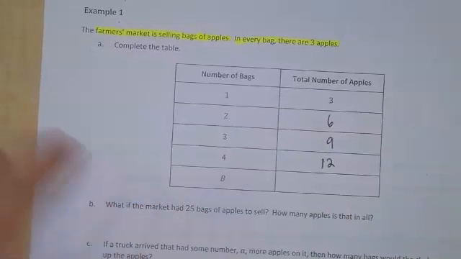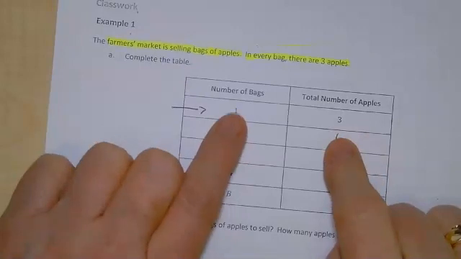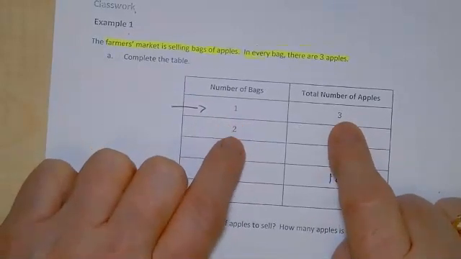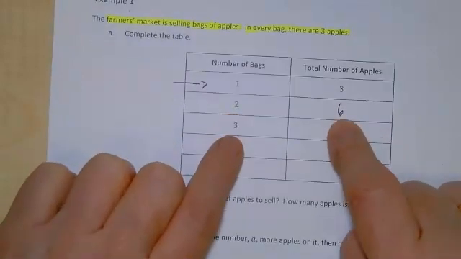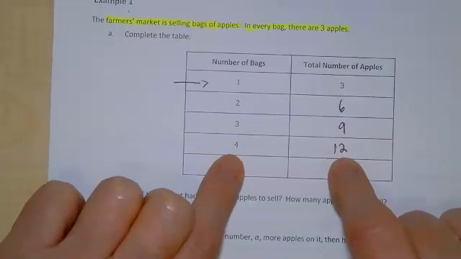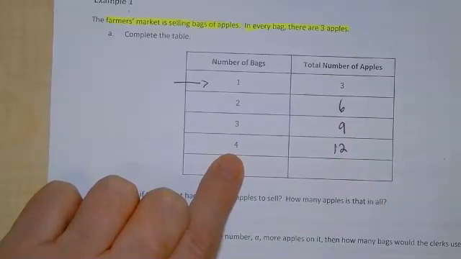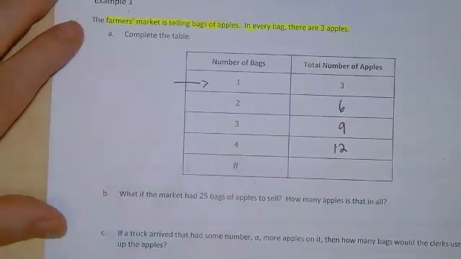Now remember, the patterns are going across the row. So let's see if we can figure out what we did to go from 1 to 3, 2 to 6, 3 to 9, and 4 to 12. What did we do, Mariana? We are counting by threes. We're actually multiplying by 3.